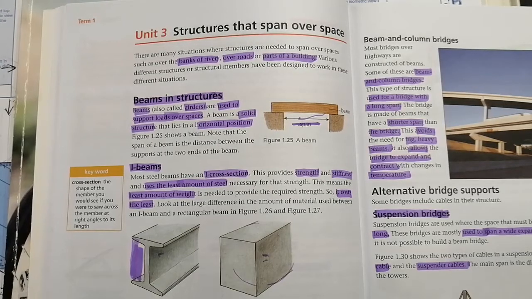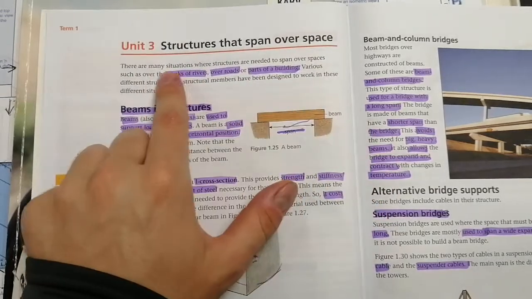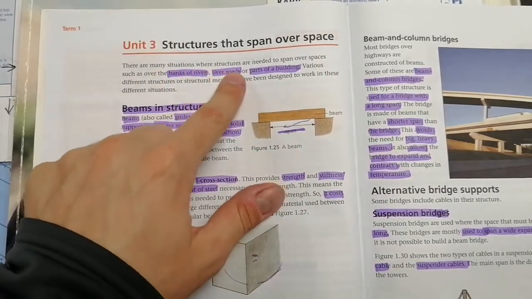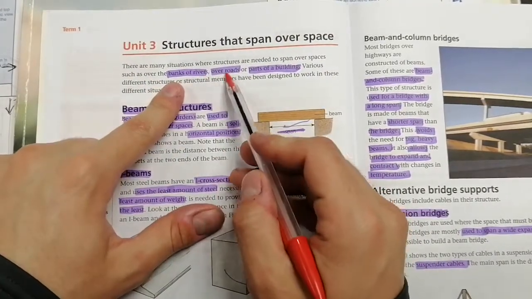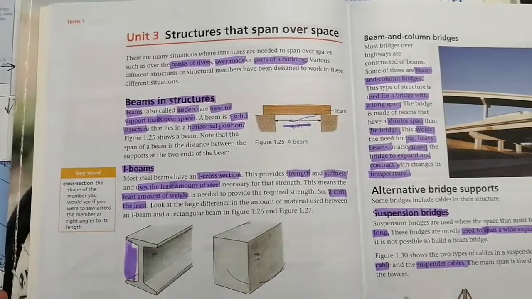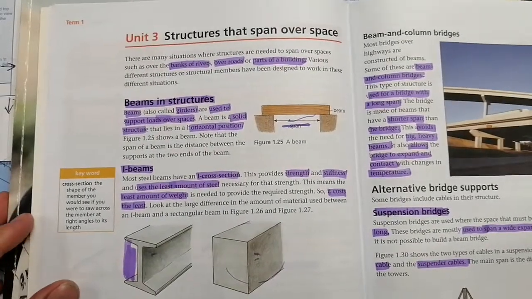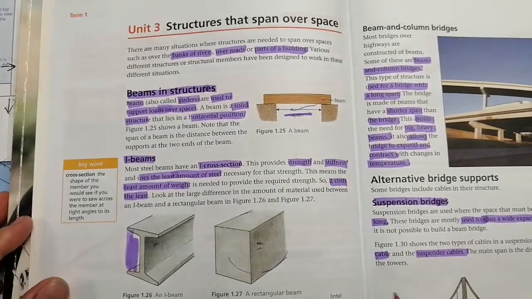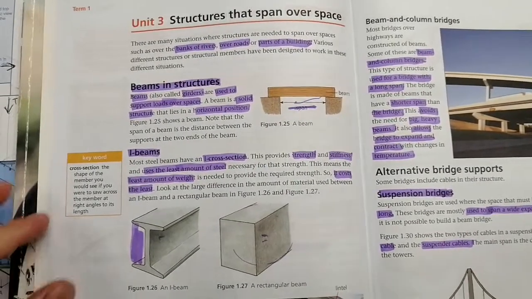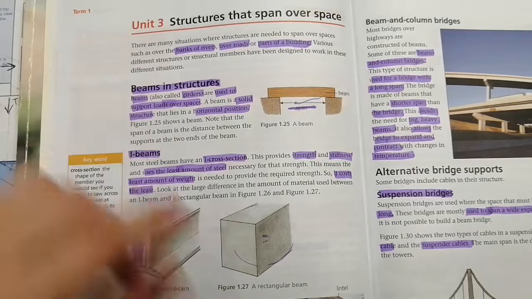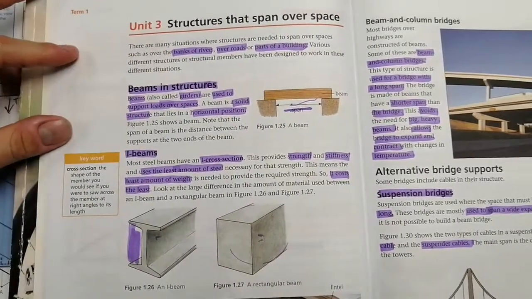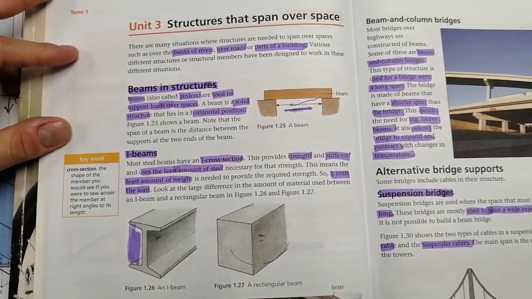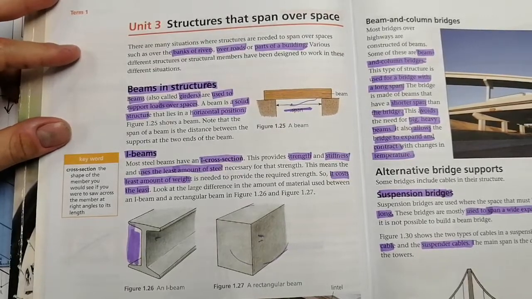So you're right here in the first paragraph, you'll see I underlined where it said there are many situations where structures are needed to span over spaces, such as over banks of rivers, over roads, or parts of a building. So there's three scenarios where you want to span a structure over space. Now we're going to go to the next paragraph where it says beams in structures. Everything I have already underlined, you can pause the video to see. That is important so you can learn this for your tests.